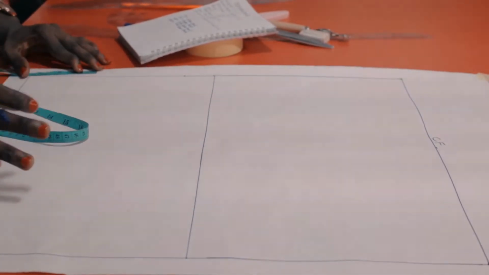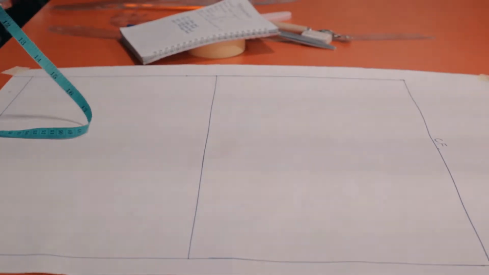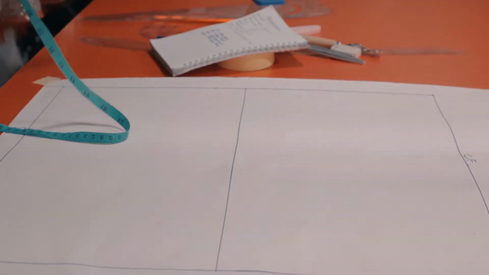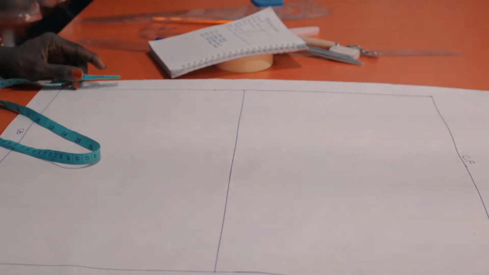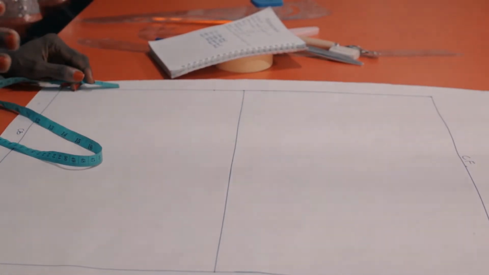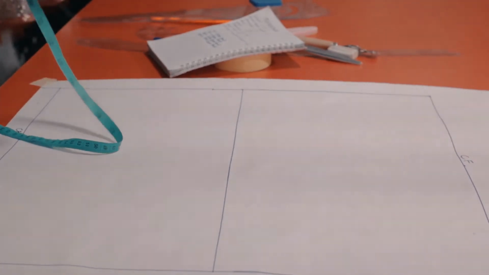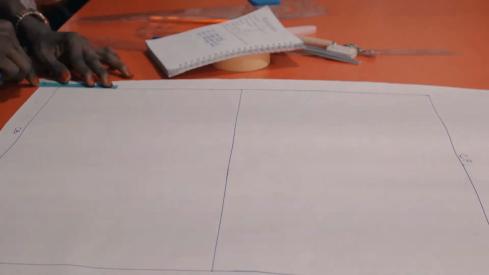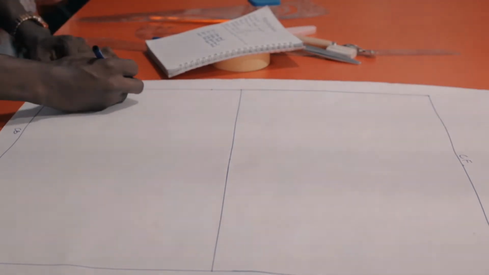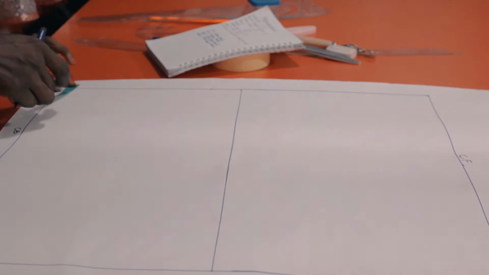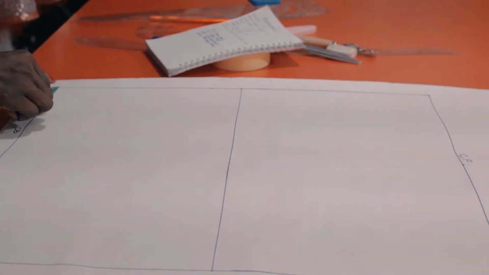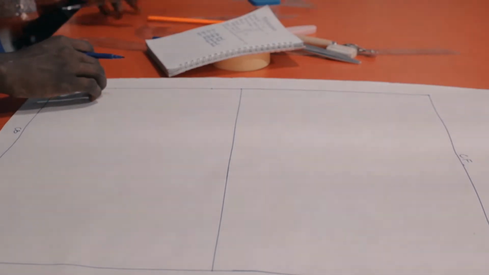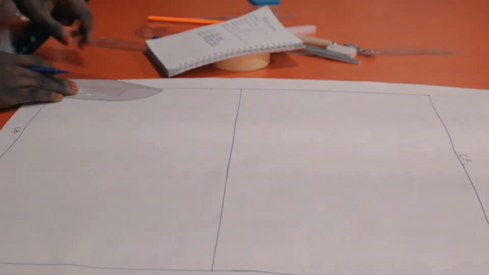Now remember, we are doing the basic bodice block. We are not doing styles yet. So the basic bodice block for the neck, it has a standard. For the back, it's 3 inches by 1 inch depth. When we start doing design, you can start having different necklines. So you have 3 inches width for your back neck, 3 inches width you mark, and then for the depth, 1 inch. So having done that, you connect with your curve.